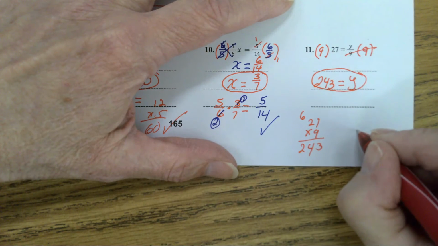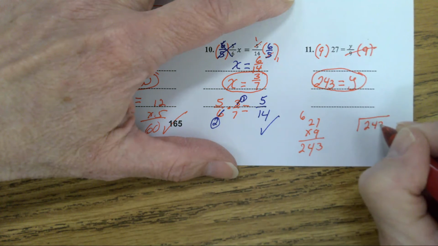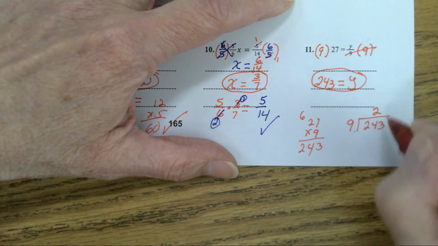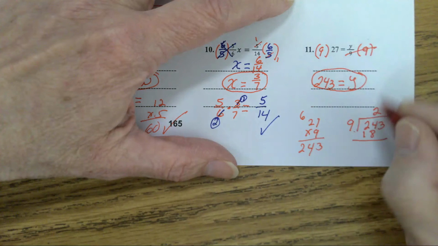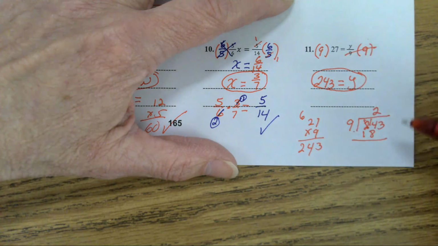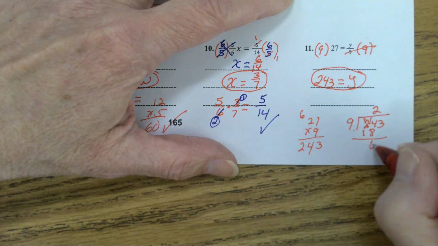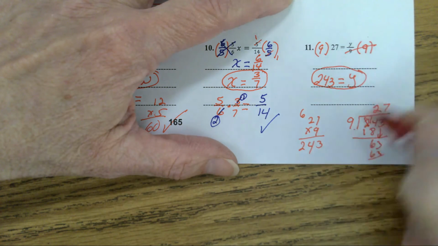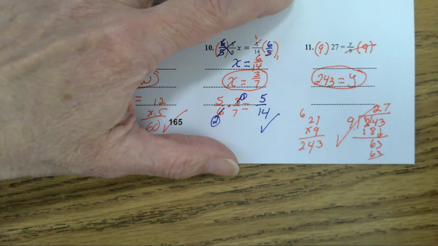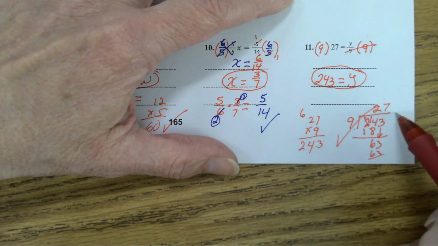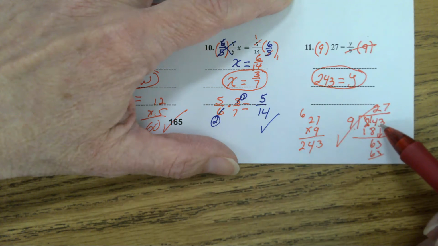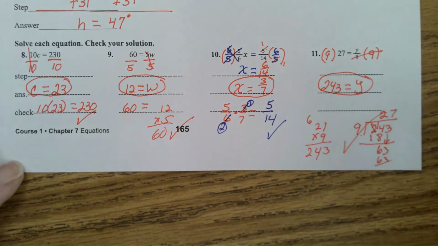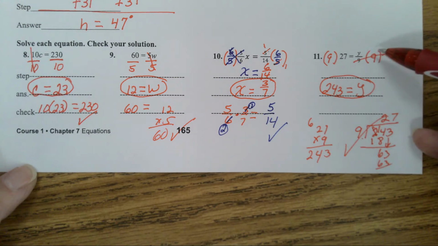So, 243 goes in the box. 9 goes outside of it. 9 goes into 24 2 times. Subtract. Divide. 9 goes into 63 7 times. So, yes, it does. My check step works. 27 equals 243 divided by 9. Any questions on this? I don't think you'll have any that hard like number 11 on your test.